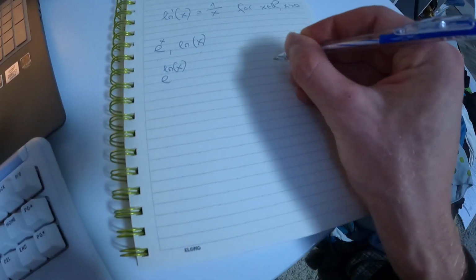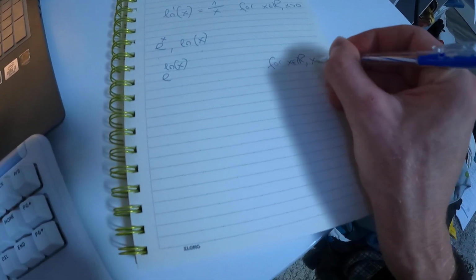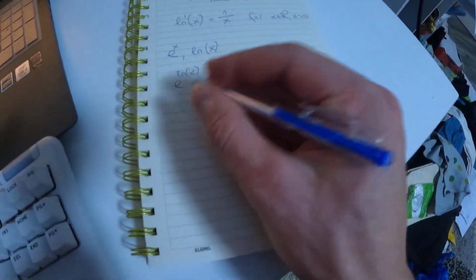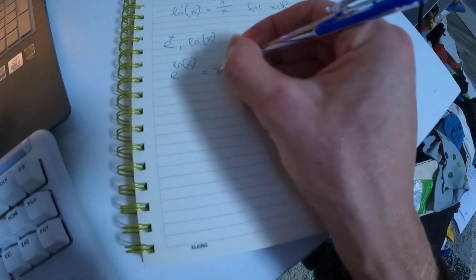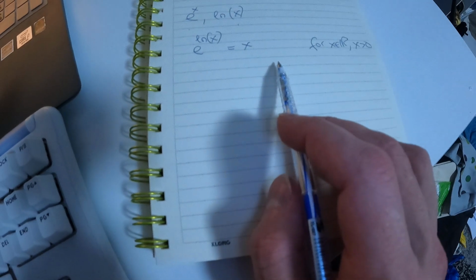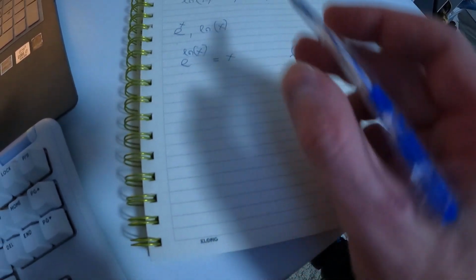And we know that if we choose this x to be greater than 0, so we can actually insert it in this ln, then this will be equal to x. So these two cancel each other out, and then we have this x equal to this x. And now let's take the derivative on both sides.